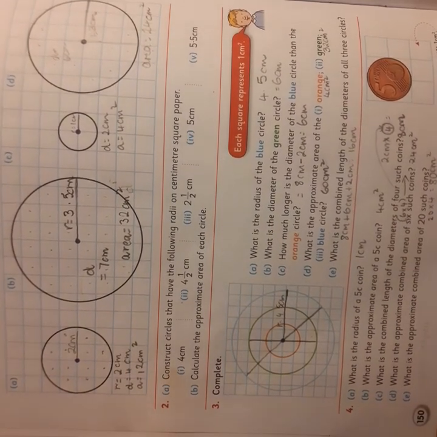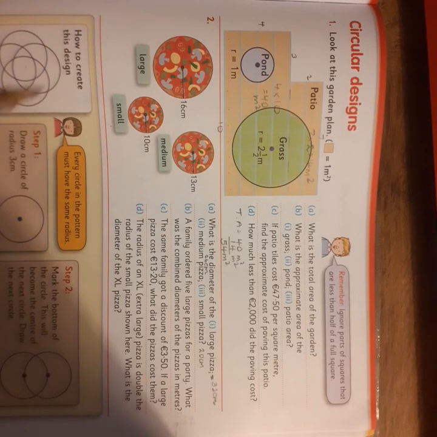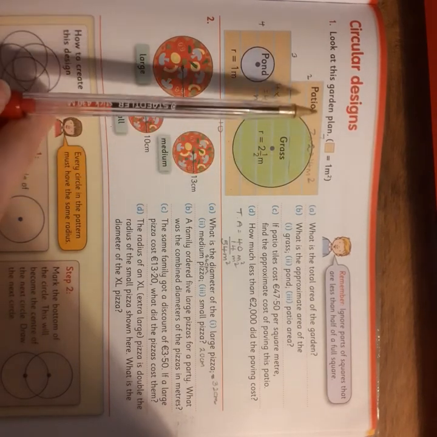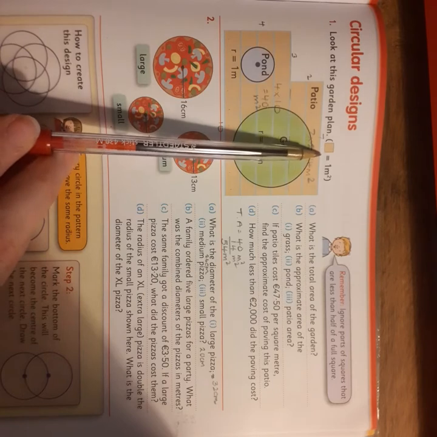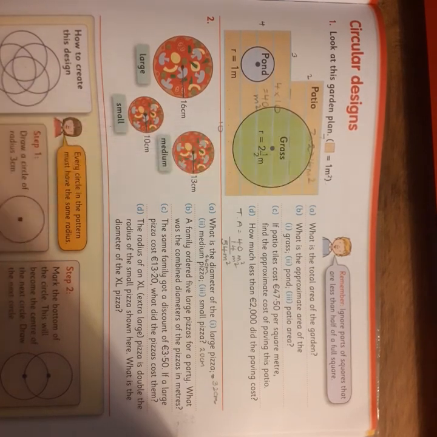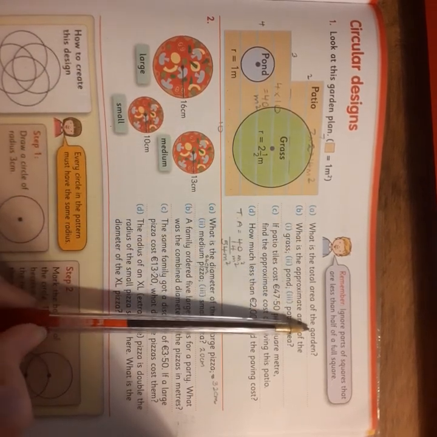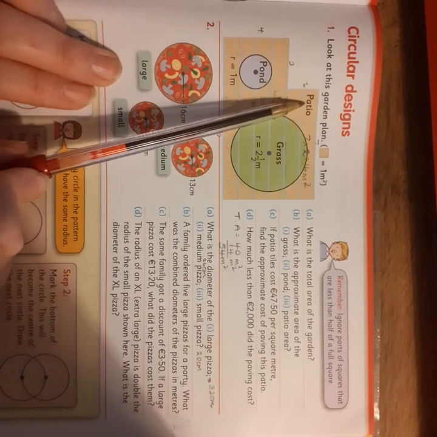So next we're going to have a look at page 151. Okay, on page 151 you have the garden plan. Remember that each little square is 1 metre squared. Note the unit again, metre squared for area. So the first question asks, what is the total area of the garden? So this is just straightforward. It's just counting the squares.